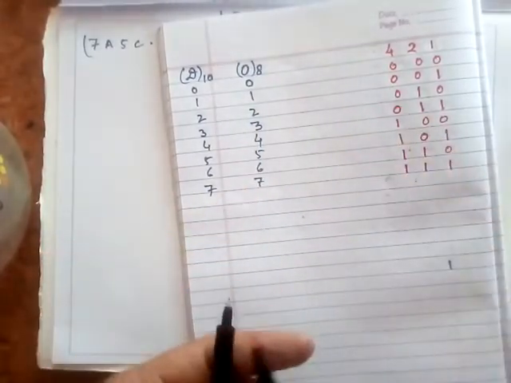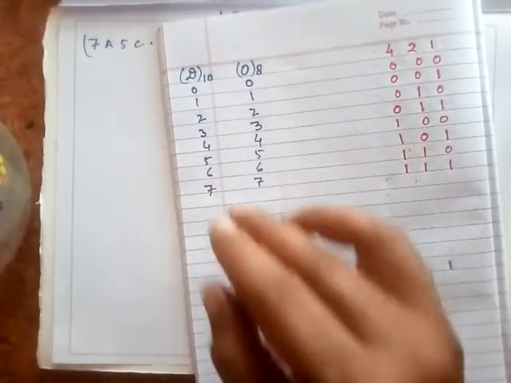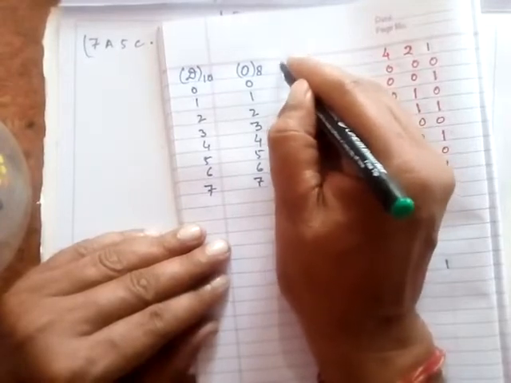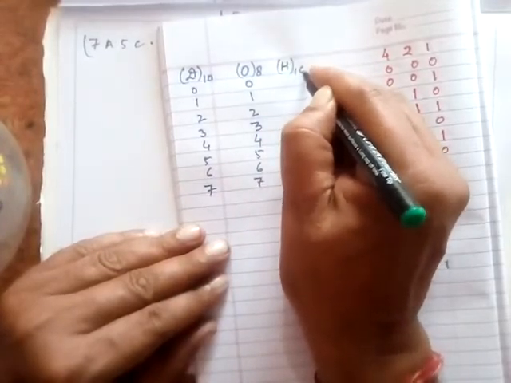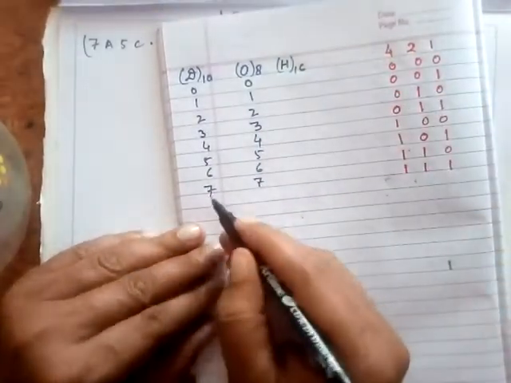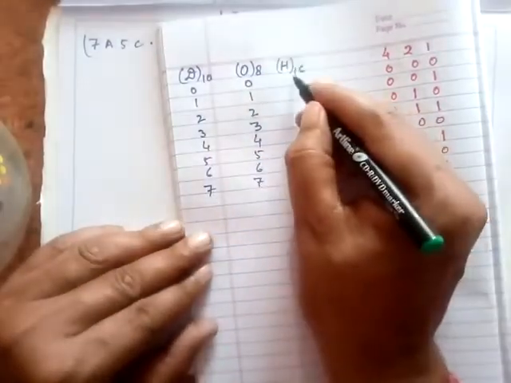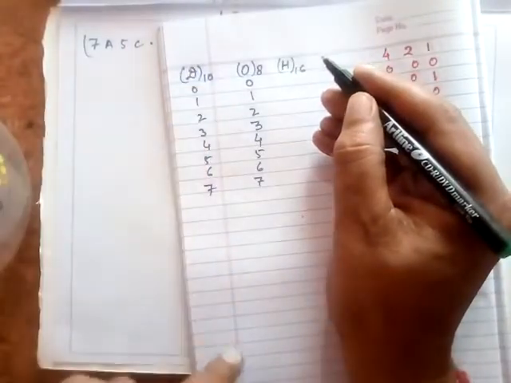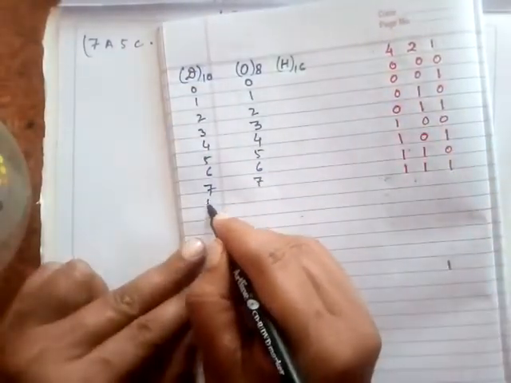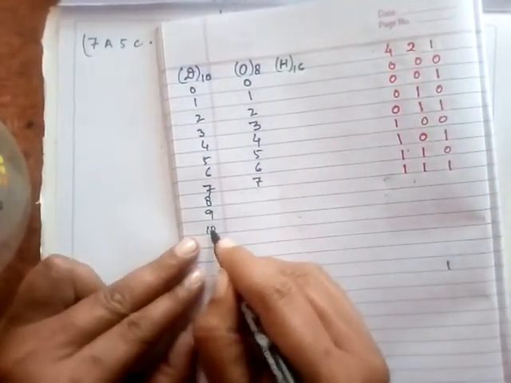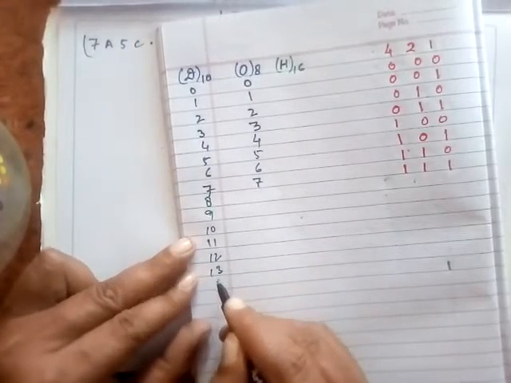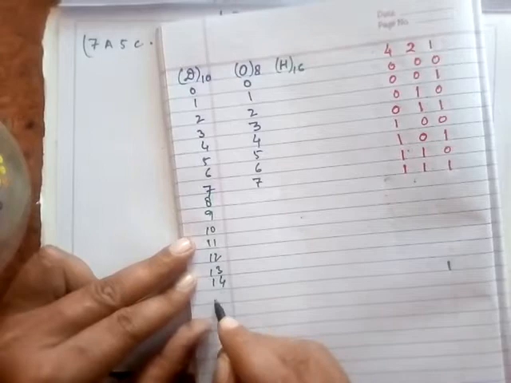Now let's come to the hexadecimal number. Suppose I have a hexadecimal number also, which I am representing by H, meaning base 16. Now in hexadecimal you have digits from 0 to F, which corresponds to 0 to 15 in decimal. So I have numbers 8, 9, 10, 11, 12, 13, 14 and 15.